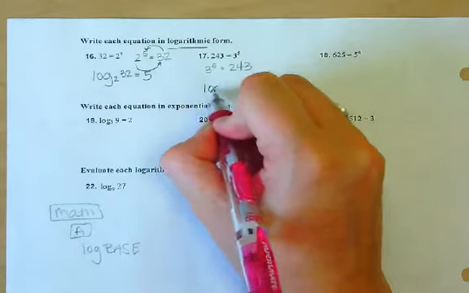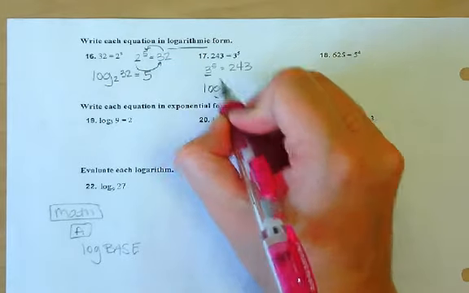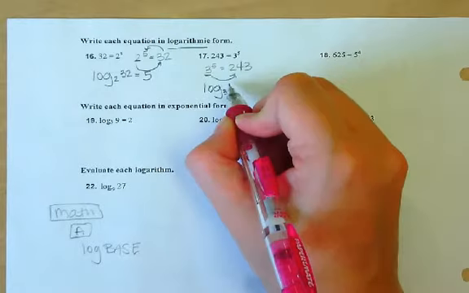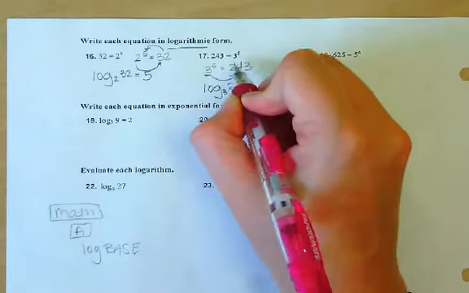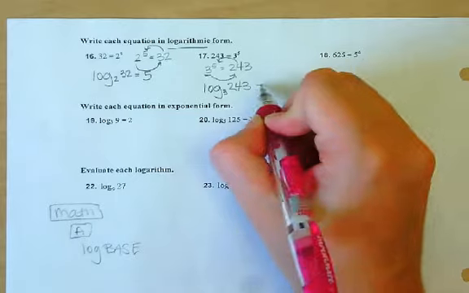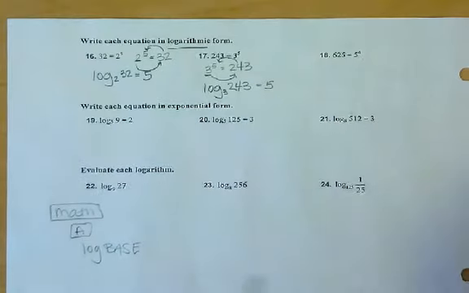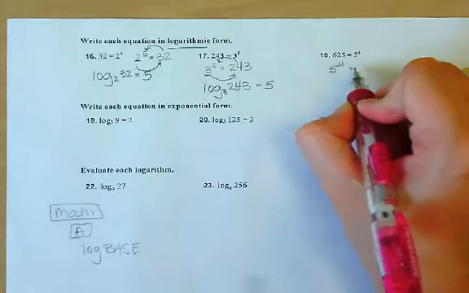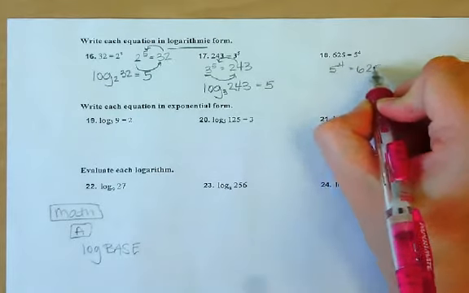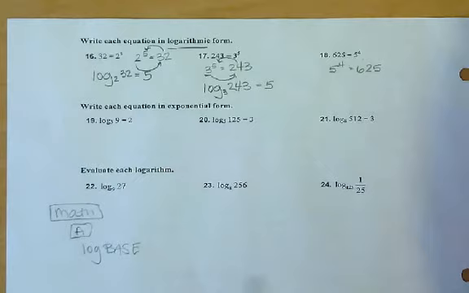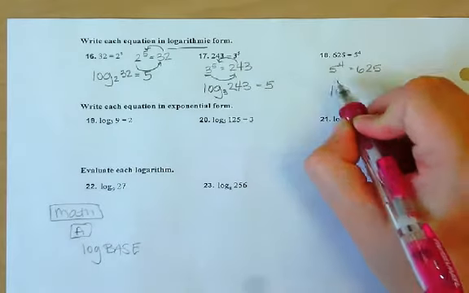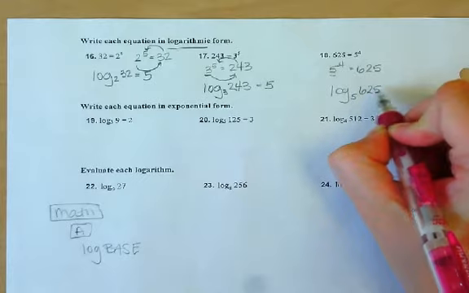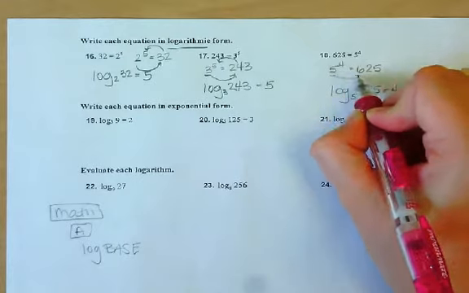Now I can use my circle rule. Log has to be in my answer. 3 is a base, so it becomes a base here: log base 3 of 243 is equal to 5. So I'm going to do the same thing for 18. I want the exponent portion to come first before I use my circle rule. So log base 5 of 625 is equal to 4.